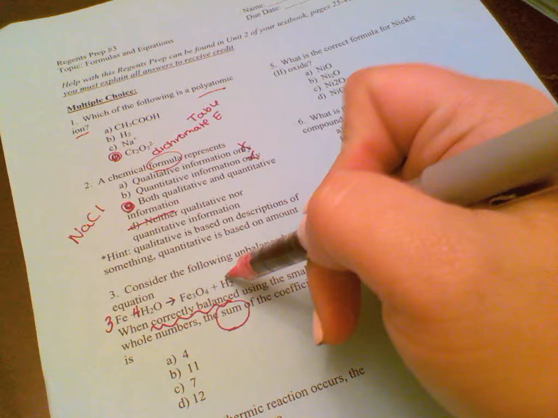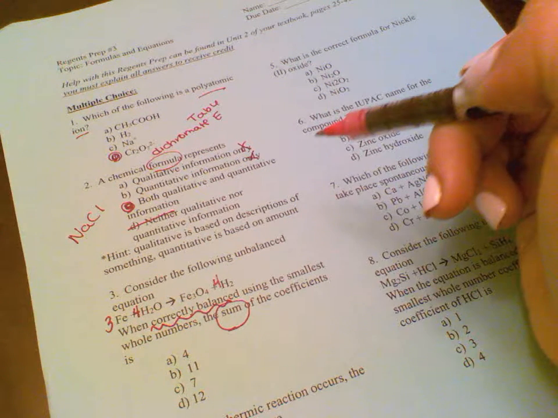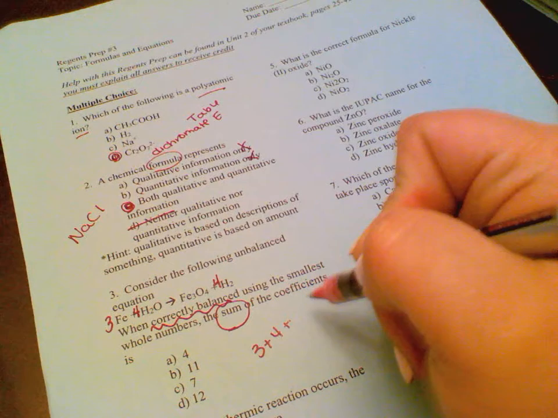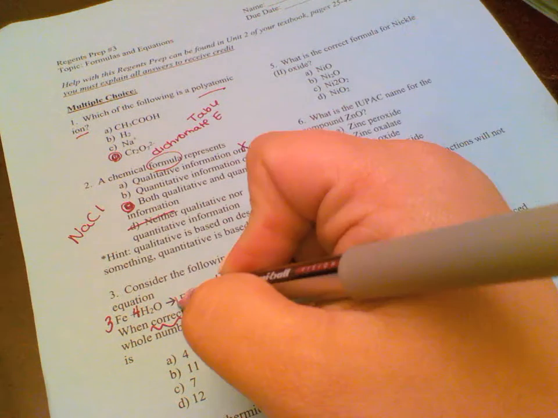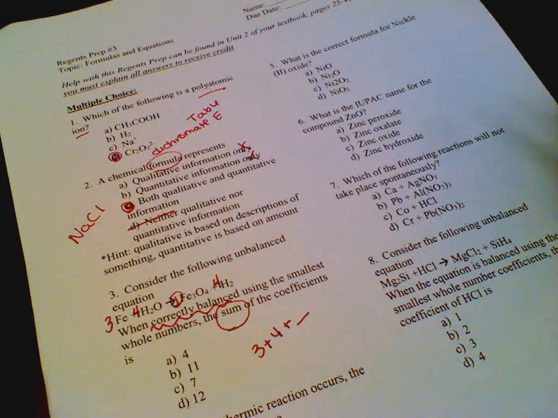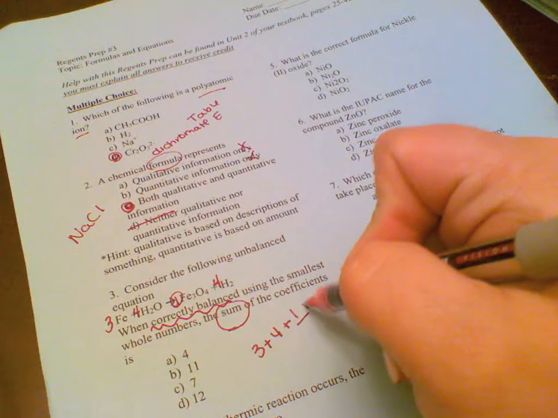So I'm going to go 3 plus 4 plus, now here's the tricky part. There's really a 1 right here. So you can't forget that even though you didn't write anything, it's a 1. So plus 1 plus 4, and from there I get 12. C.